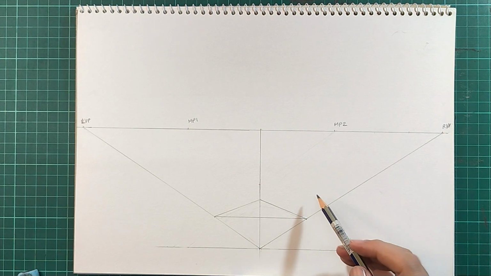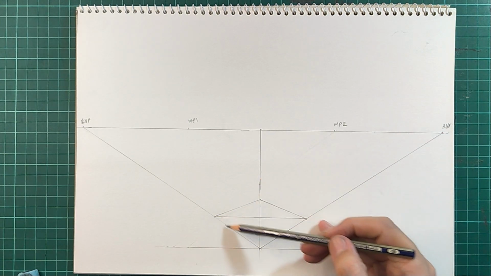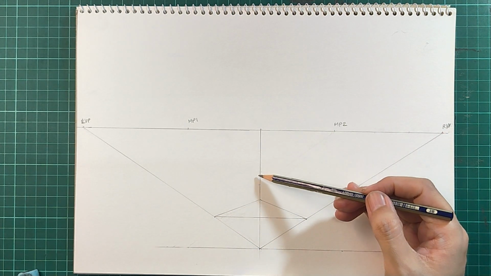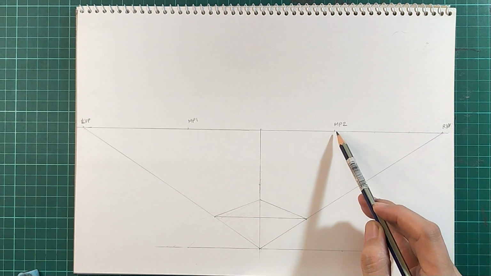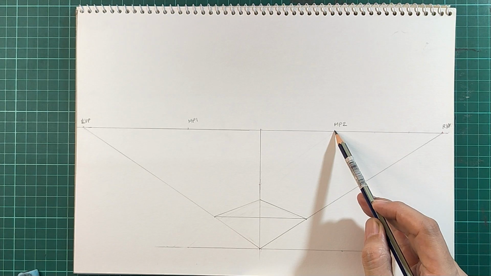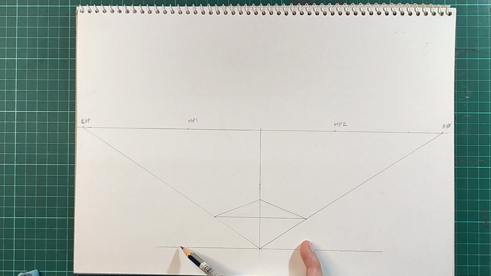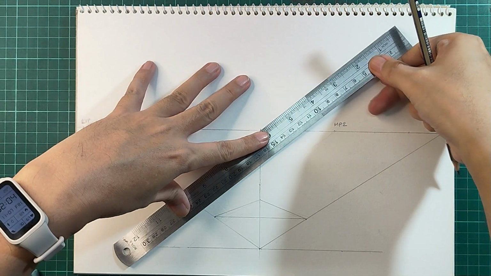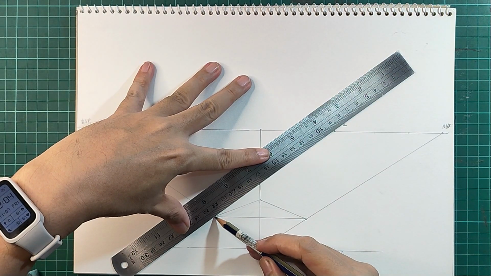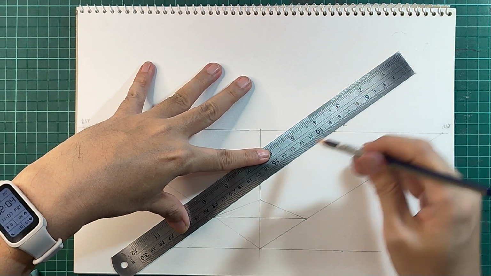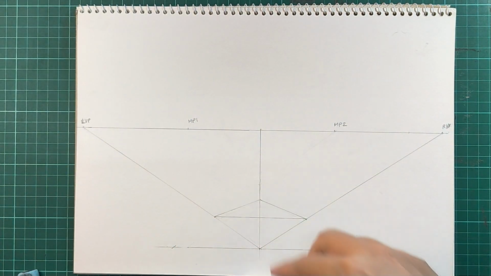The next thing I'm going to do is find the height of this cube. So this is the floor tile. I'm now going to find the height of this cube. In order to find the height of the cube, you're going to have to take your measuring point, connect it to this corner, and bring it down to the ground line. So I'm going to do that. Measuring point to the corner, and we're just going to mark the ground line. I don't have to extend a full line.